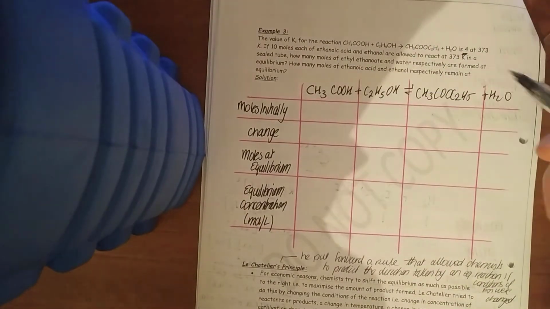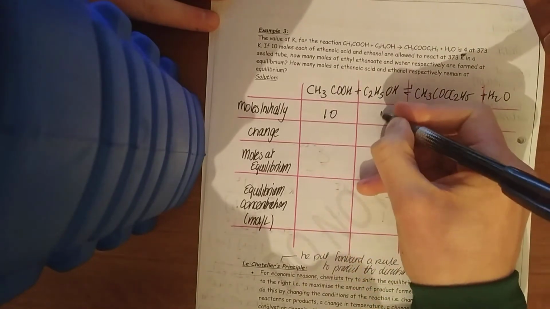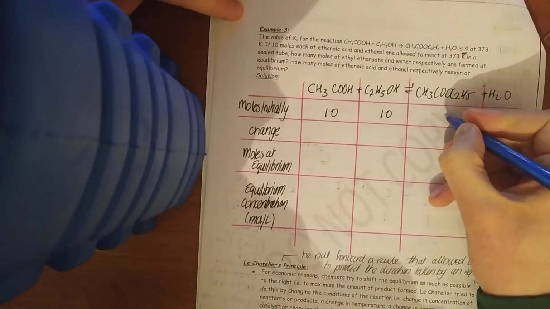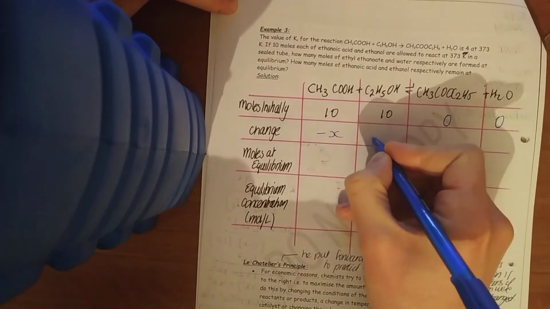So the value for Kc is 4, we're going to use that. 373 Kelvin, remember 100 degrees Celsius, 10 moles of each. Ethanoic acid and ethanol are allowed to react, so we've got 10 there, 10 there, in a sealed container. How many moles formed? That's all they've given us. So we have 0 moles of product at the start. Our change, the reactants is going to decrease, so it's going to go down x.